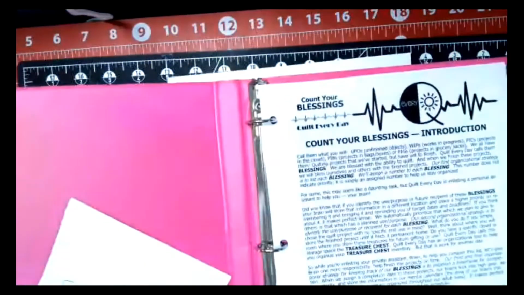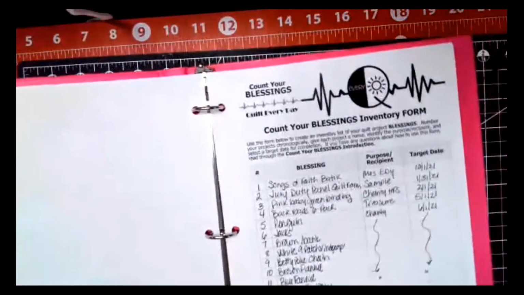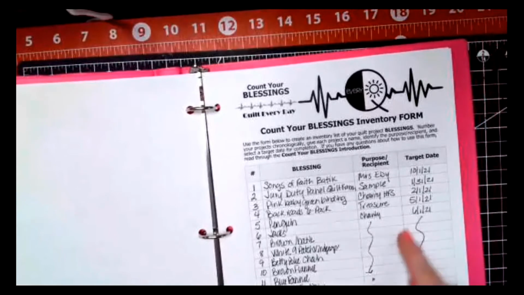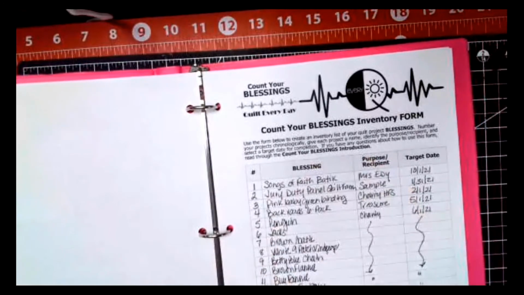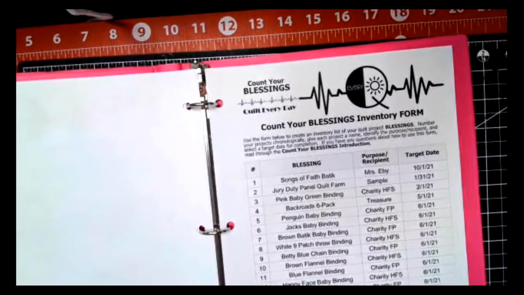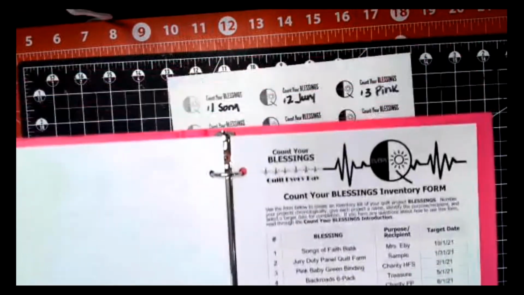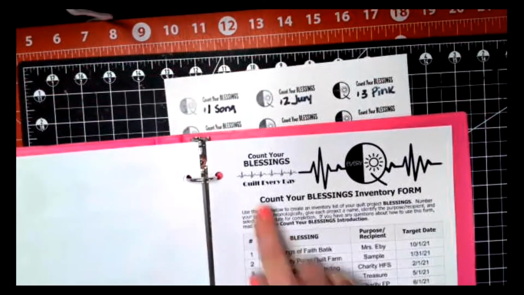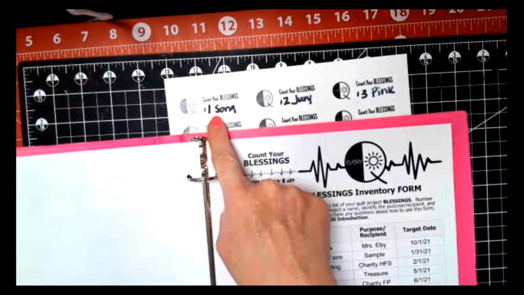I don't know if you are printing out your inventory, your blessings, or if you are keeping them on your computer, but this kind of coincides with my inventory form itself. I actually am not going to keep mine on the handwritten. I'm going to do mine on computer because that's the way I like to take care of things. So you'll see that Songs number 1 correlates with that.